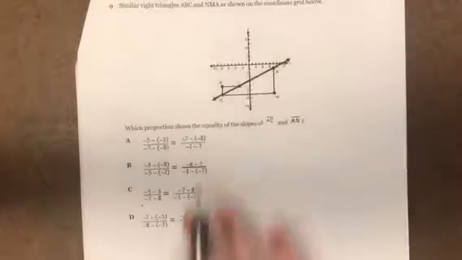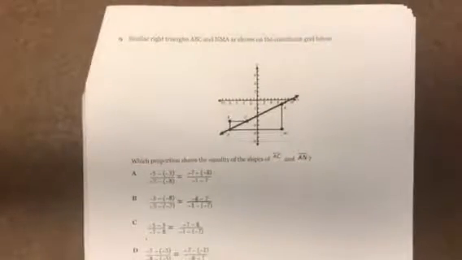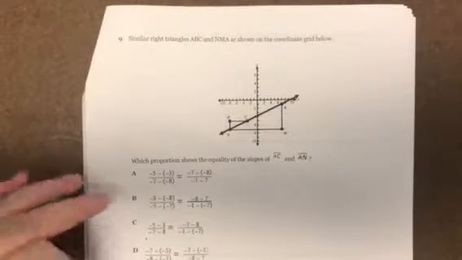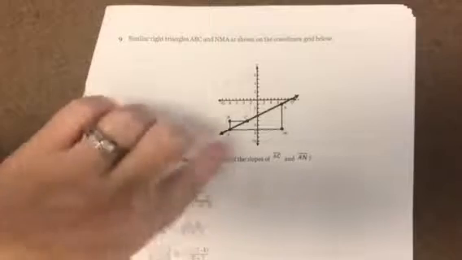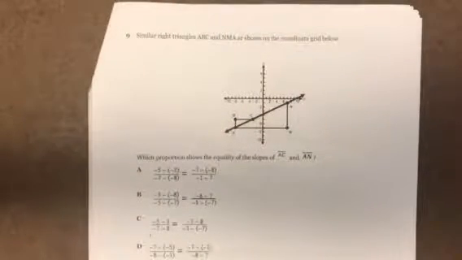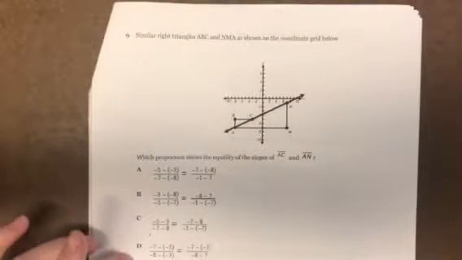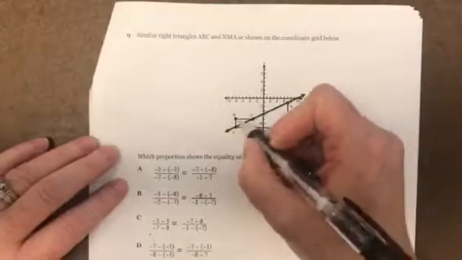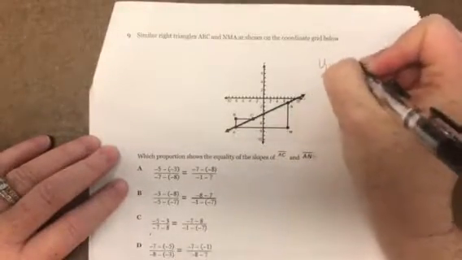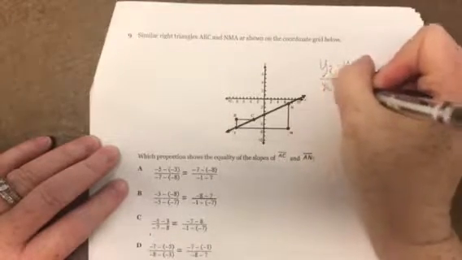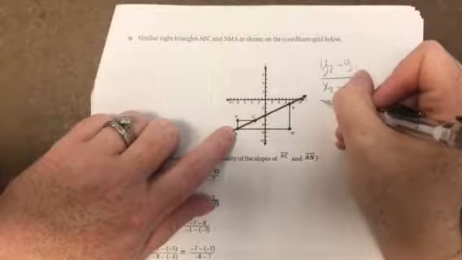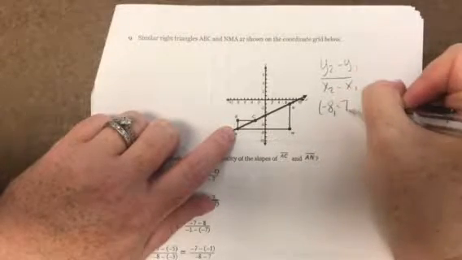Similar triangles ABC and NMA shown on the coordinate grid below. Which proportion? Okay, so depending on how you set this up, this could be worked a lot of different ways. I would find the slope, is what I would have done, and then find the one that matches it. If you do y2 minus y1, 2 points. Okay, this one is negative 8, negative 7.